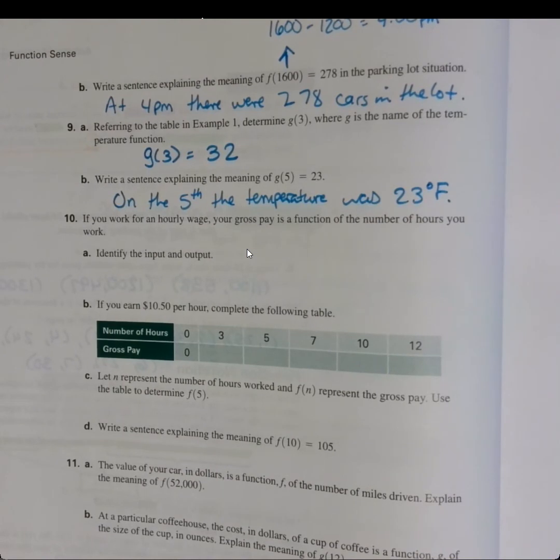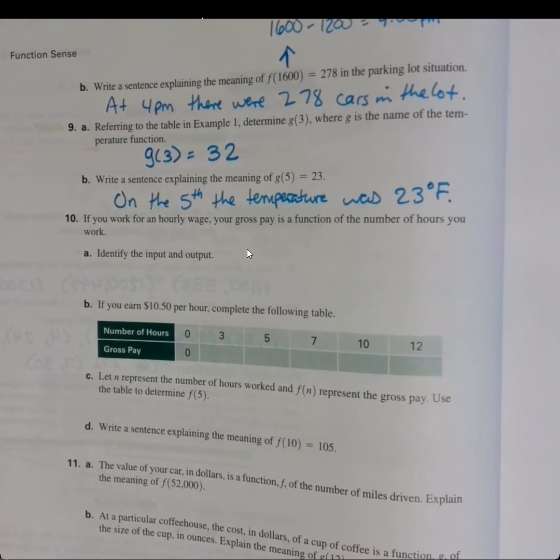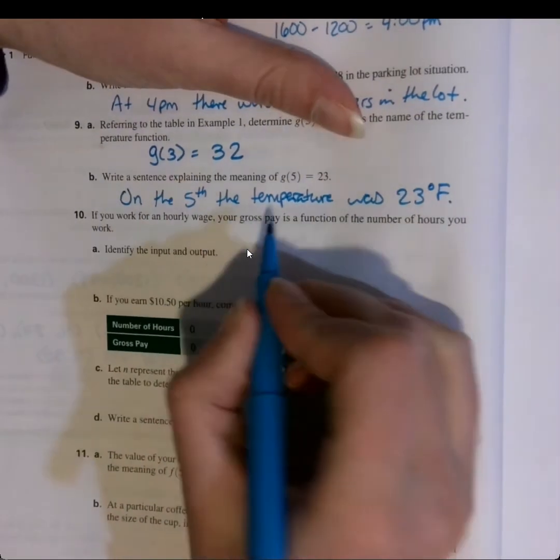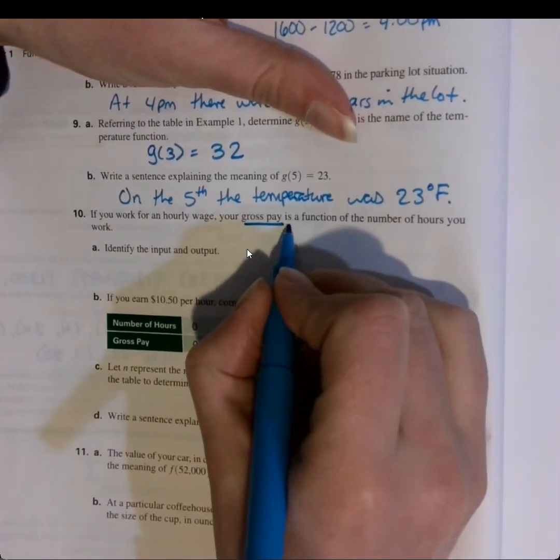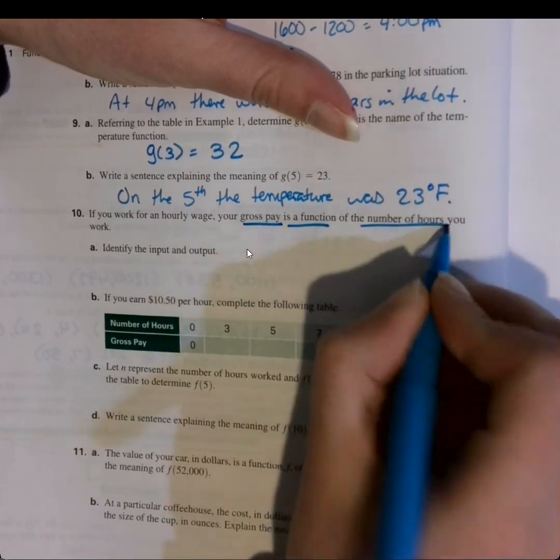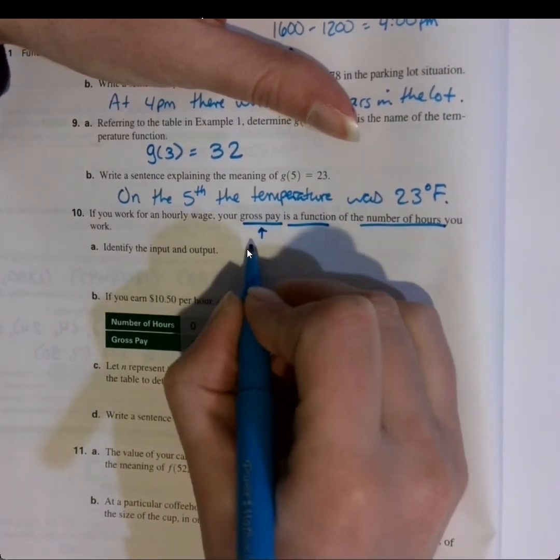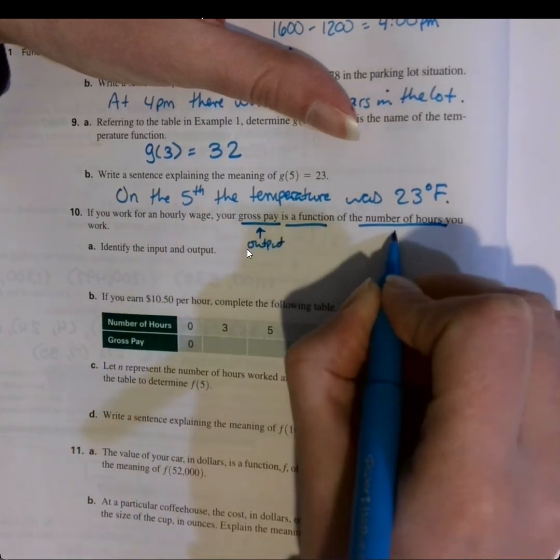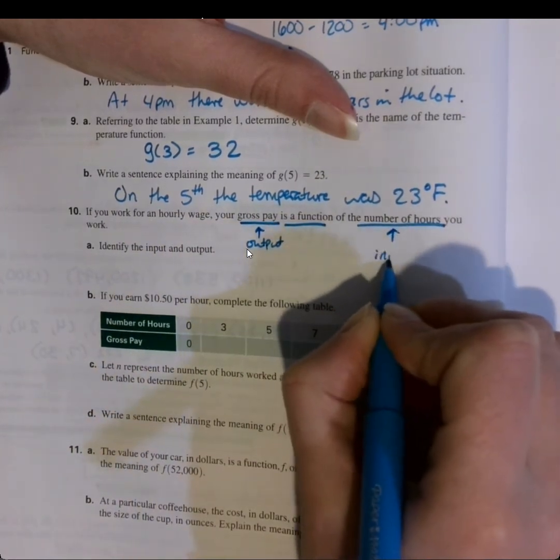Okay, on to our next question. If you work for an hourly wage, your gross pay is a function of the number of hours you work. Identify the input and the output. Gross pay is a function of the number of hours. So gross pay is the output, and the number of hours you work is the input.